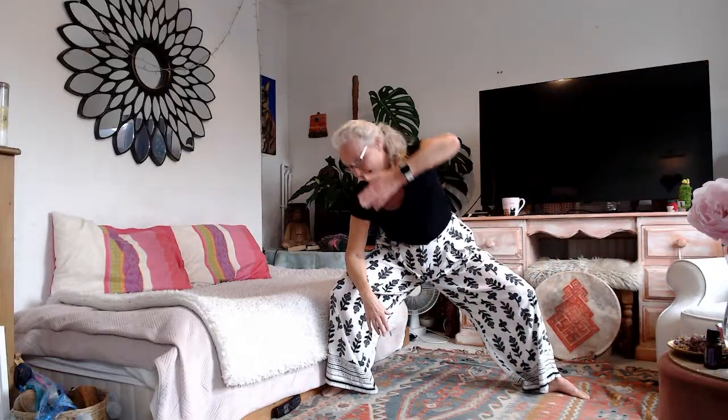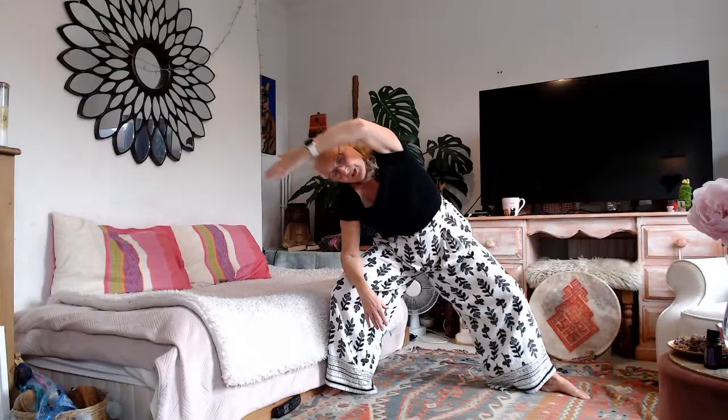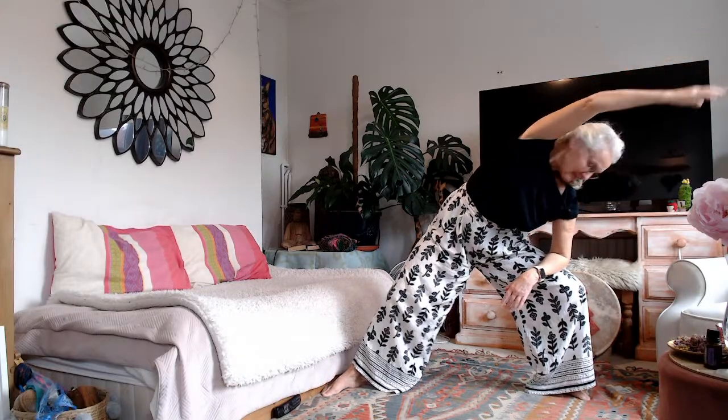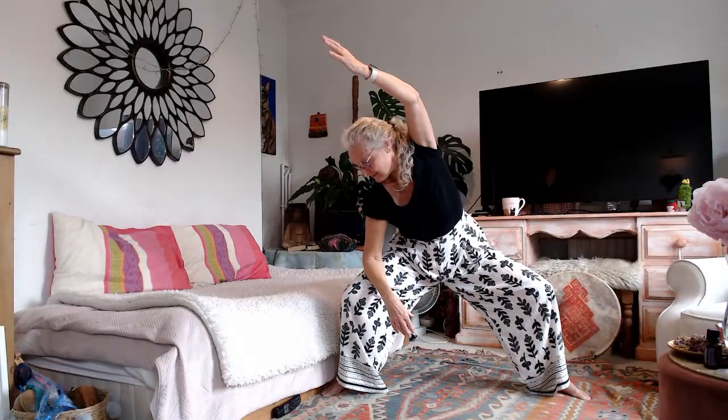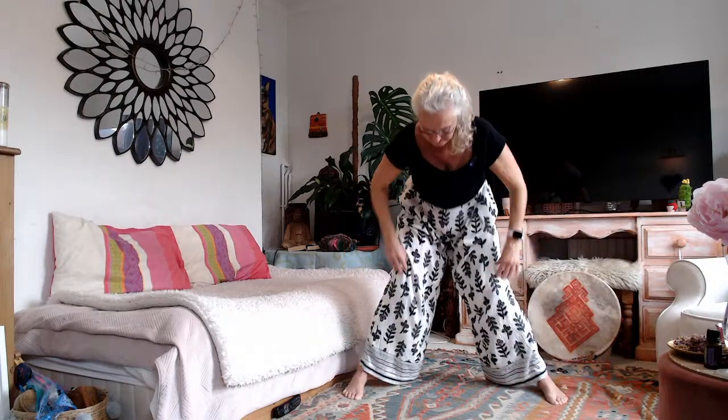Strengthening the body, squeezing the internal organs so fresh blood can flow into them. Beautiful, well done.